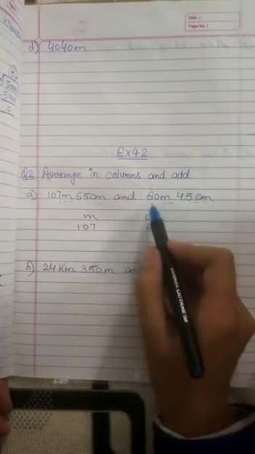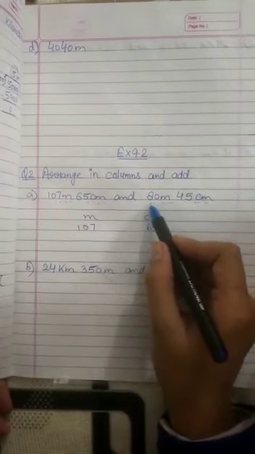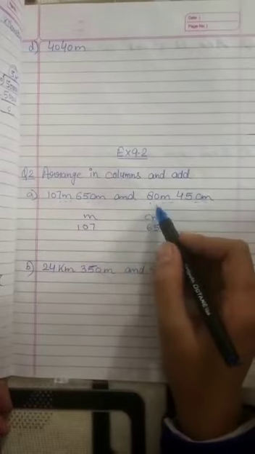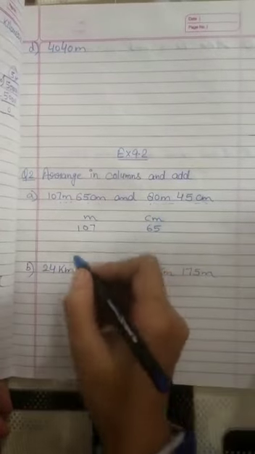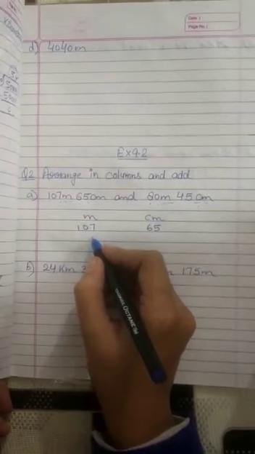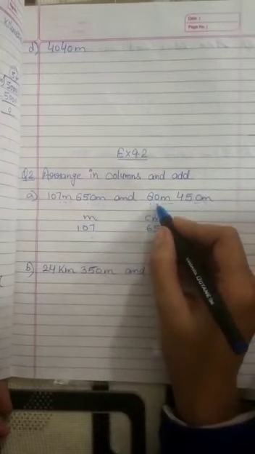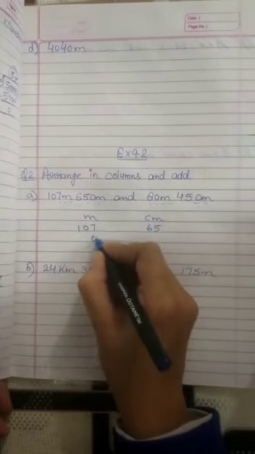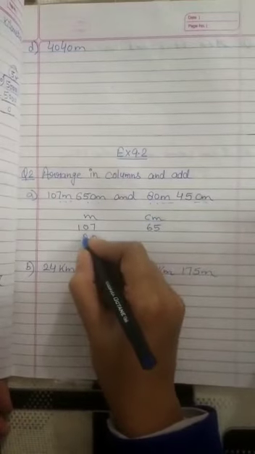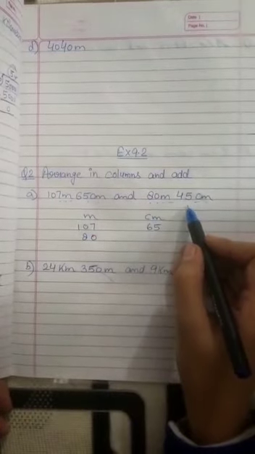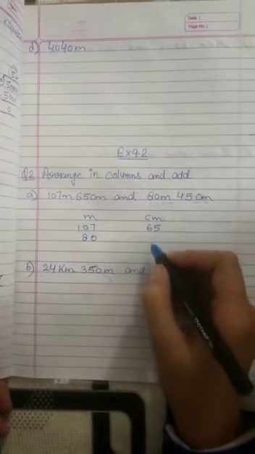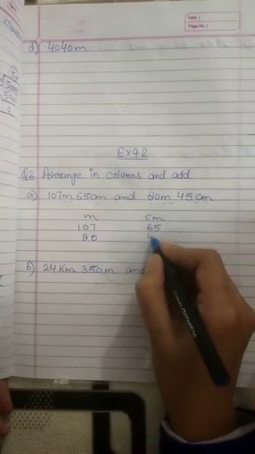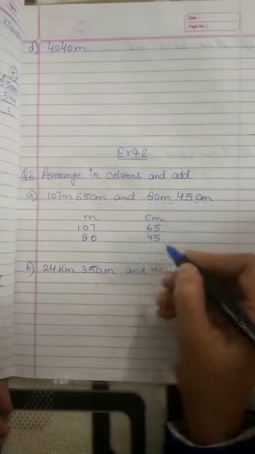Okay. Now we have to write this number below. Now we will write 80 meter below it. So don't write from here. We have to start from the ones place. So 80. First we'll write 0 and then we'll write 8. Okay. 80 meter and 45 centimeter. 45 you have to write in which column? In centimeters column. Okay.